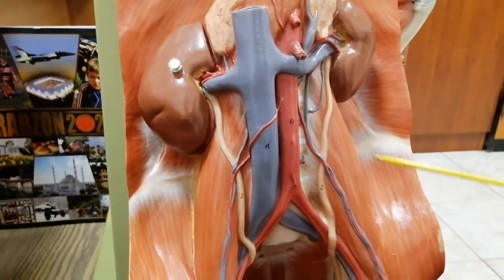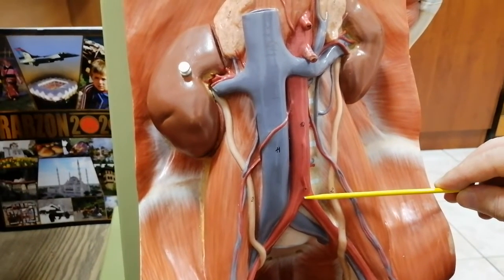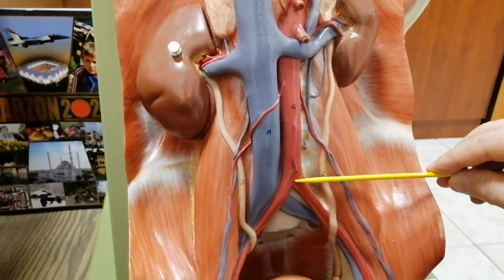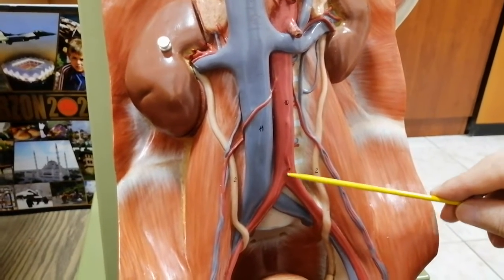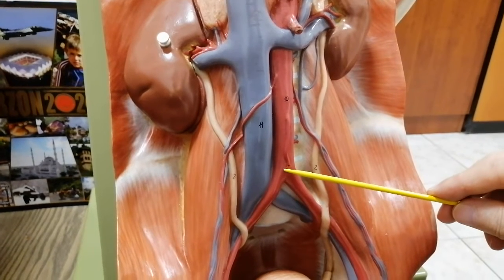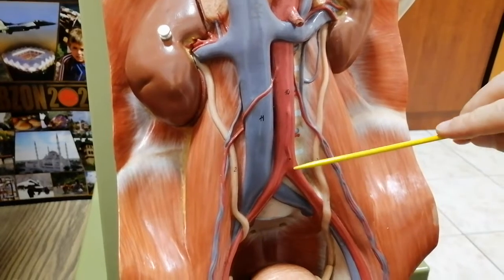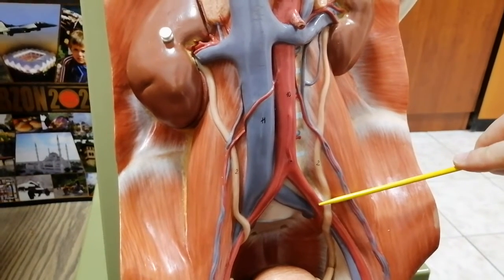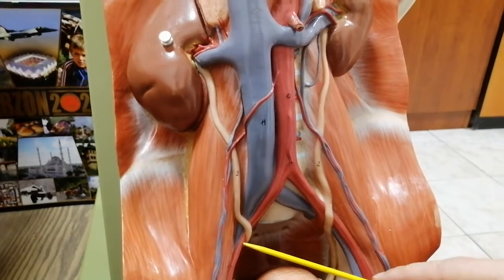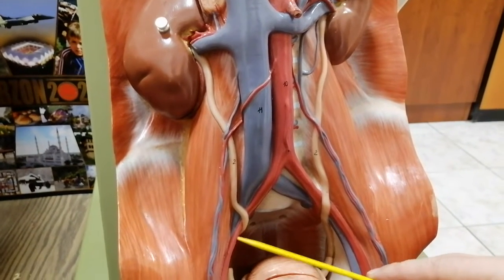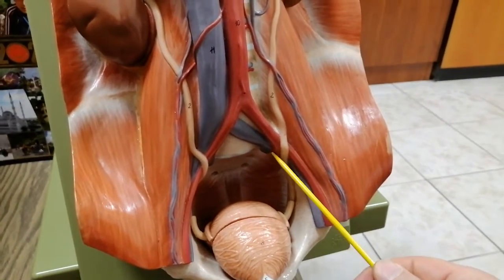And look at here, the abdominal aorta bifurcates in front of the fourth lumbar vertebra. This is called aortic bifurcation, where the abdominal aorta bifurcates into the right common iliac artery and left common iliac artery. Then each common iliac artery divides into an external iliac artery and internal iliac artery.